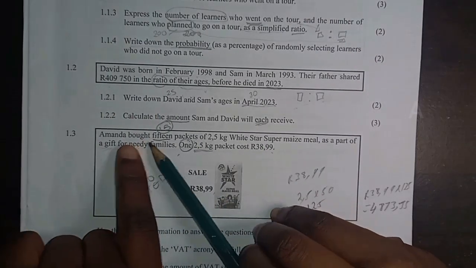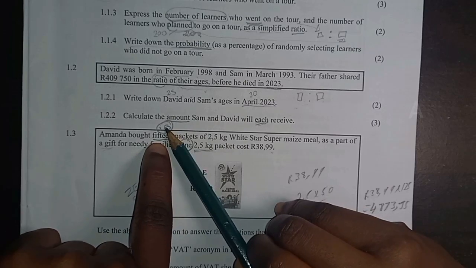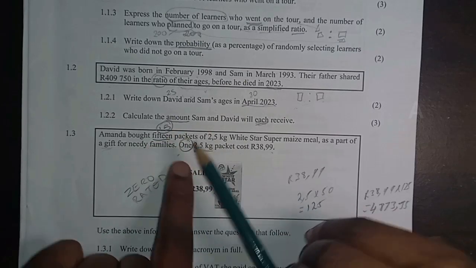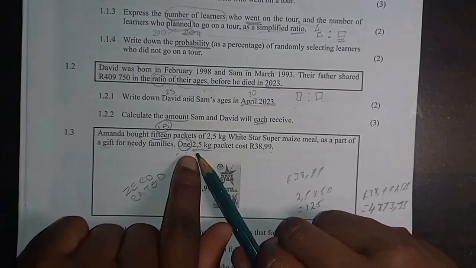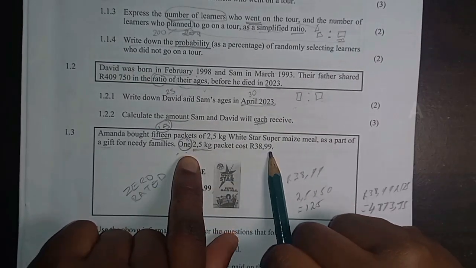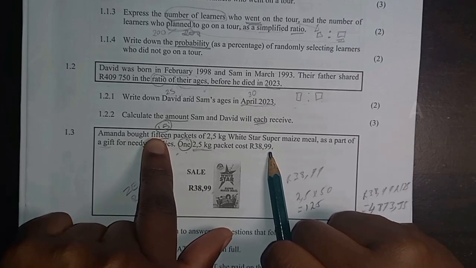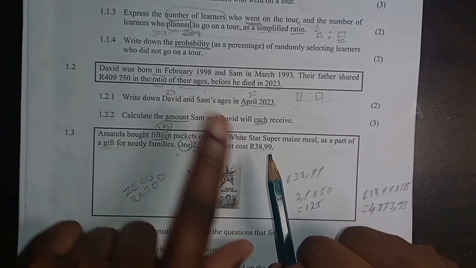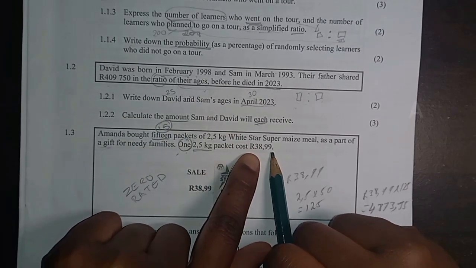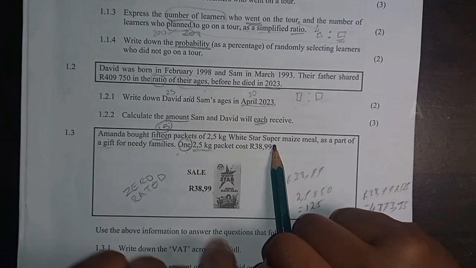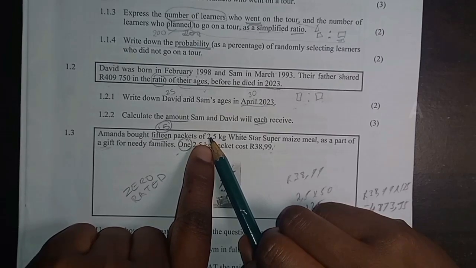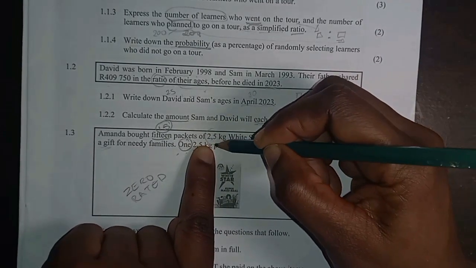So the important thing here is the 15 is in words. I'm just going to write there in numbers so that I don't forget. And this one, it's just one packet, so I don't need to worry about that. I just know that one packet is 38 rand and 99, but she bought 15. That means if she's paying for it, she's going to pay 38 rand and 99 cents times 15. Okay, and another thing that I looked at here is this is the size of the packet.